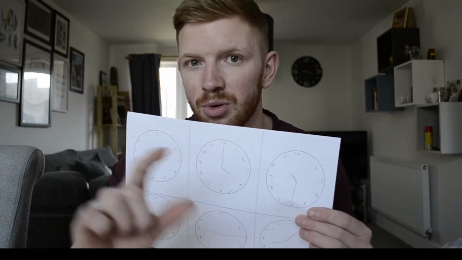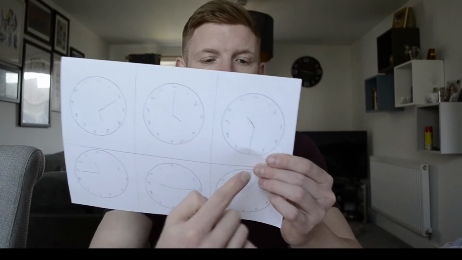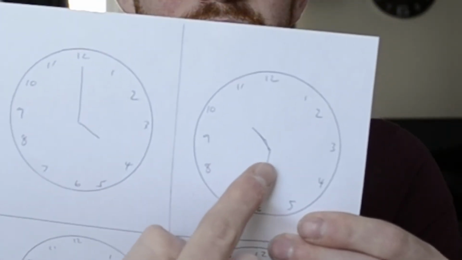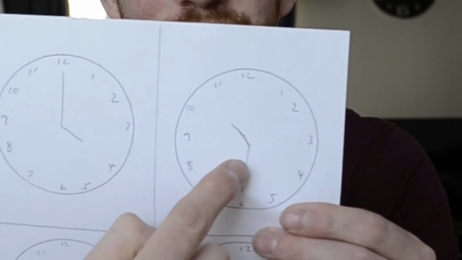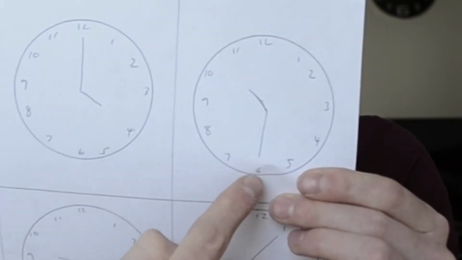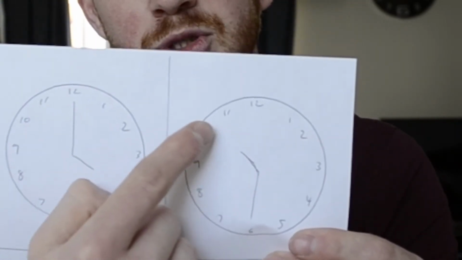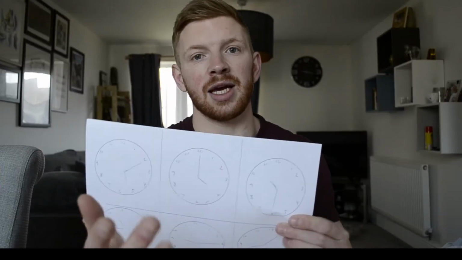This is something that's really important to teach children. So for instance, half past 10, I know that this is a not particularly well drawn clock, but the big hand is facing the 6 and the small hand is facing between the 10 and 11, making it half past 10.